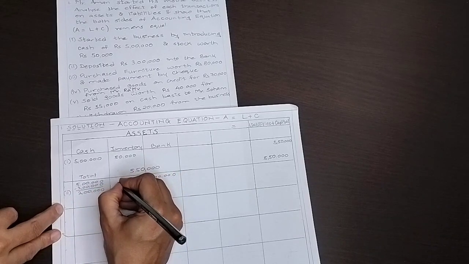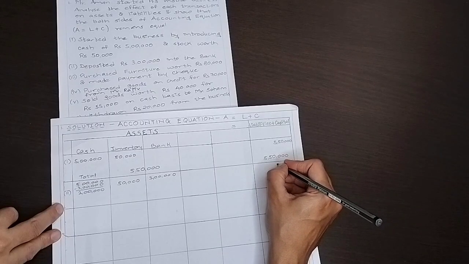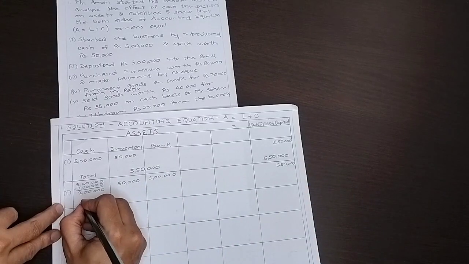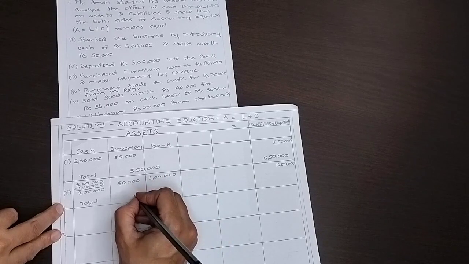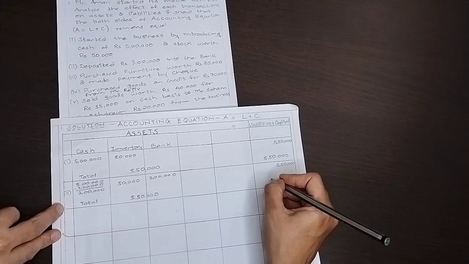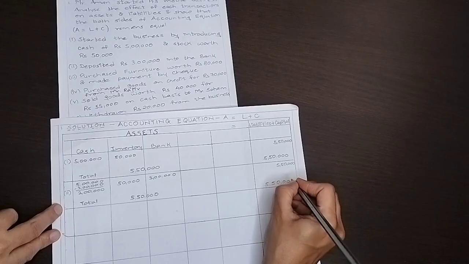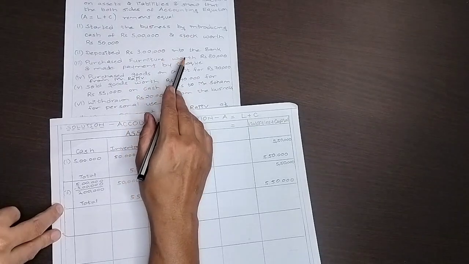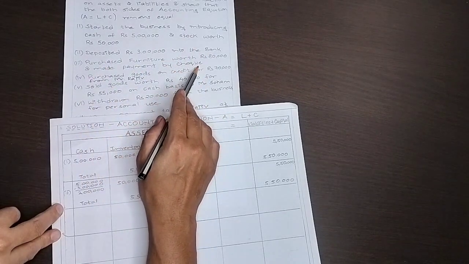Inventory remains the same, 50,000, and capital remains the same, 5 lakh 50,000. Okay, so now the total of assets is 2 lakh plus 50,000 plus 3 lakh, that is 5 lakh 50,000, and liability plus capital is 5 lakh 50,000.